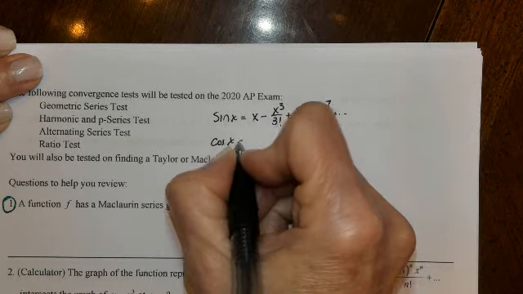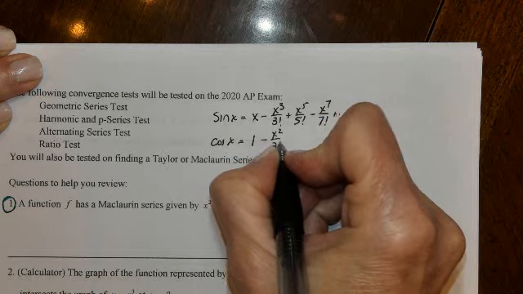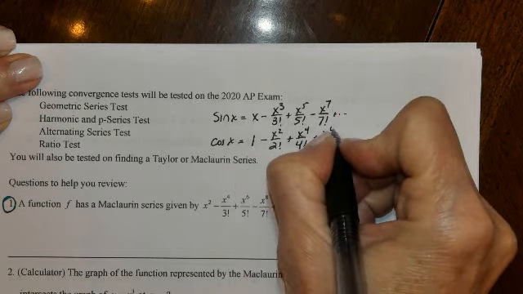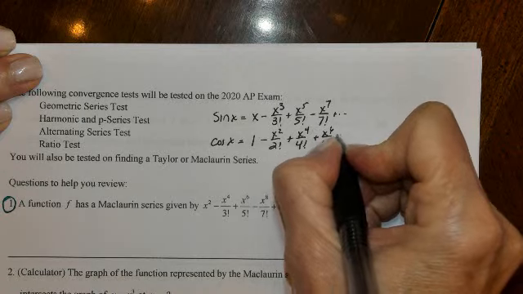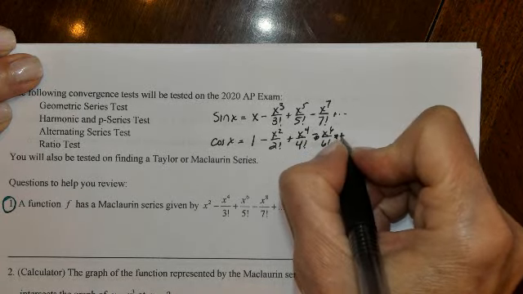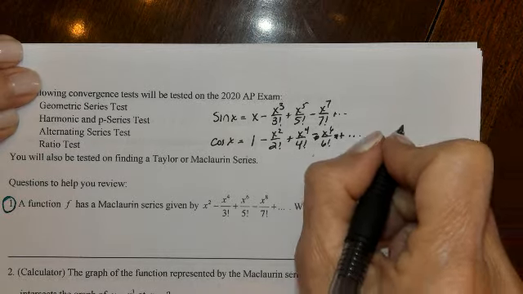Cosine is all of the evens. So 1 minus x squared over 2 factorial, plus x to the 4th over 4 factorial. I think you guys probably remember this. It was not that long ago. I did a minus here, plus there, alternating in sign. It wasn't that long ago that we did this.